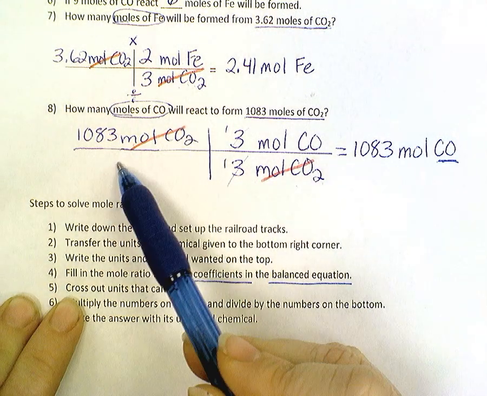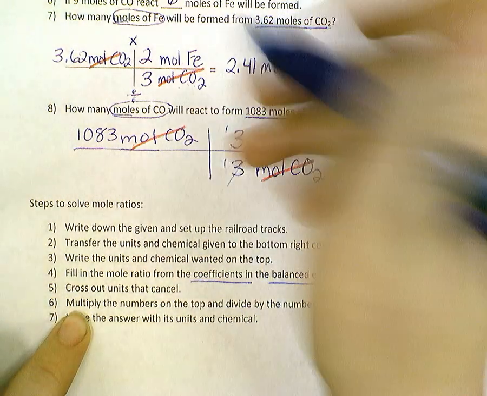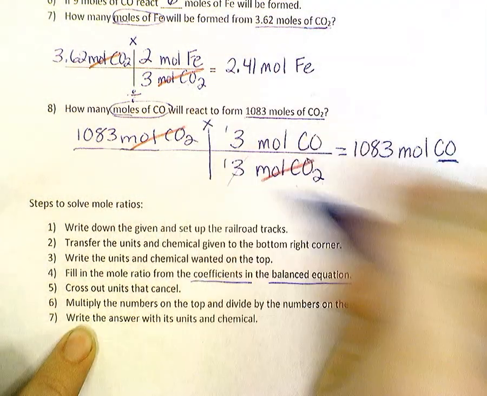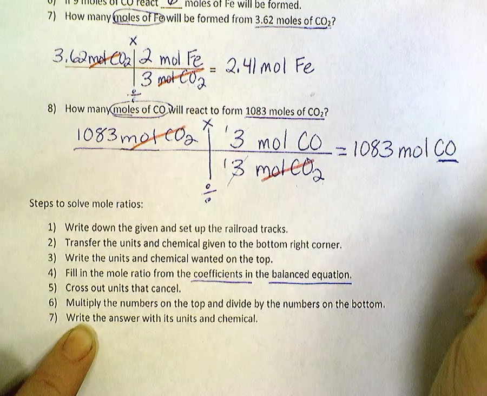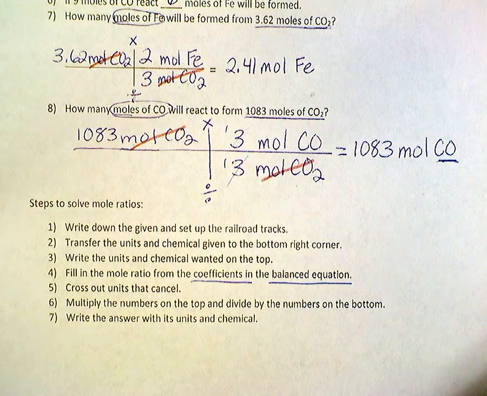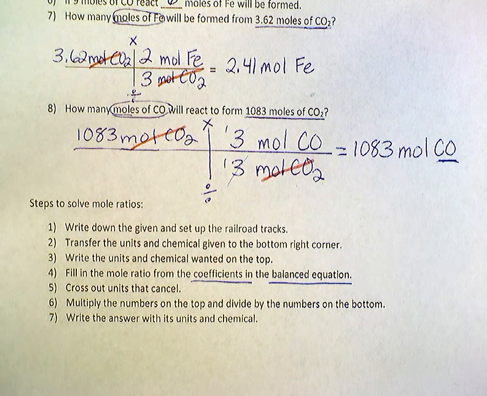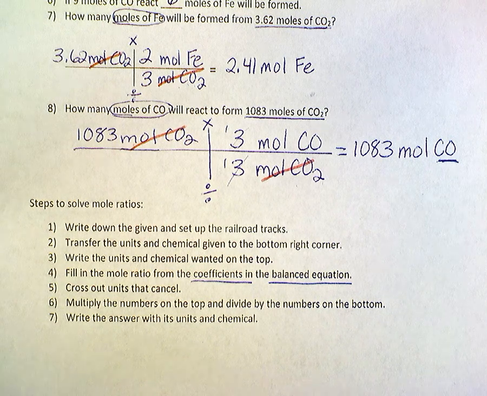Cross out the units that cancel. We multiply on the top and divide by any numbers on the bottom, and write our answer with its units and chemical. So it's pretty straightforward, and then you guys can try the practice on the next page in your notebooks.